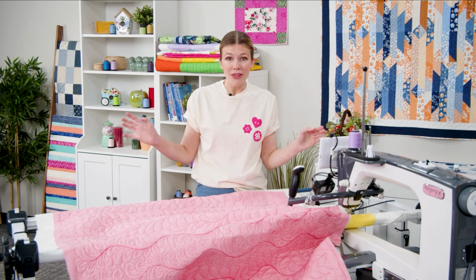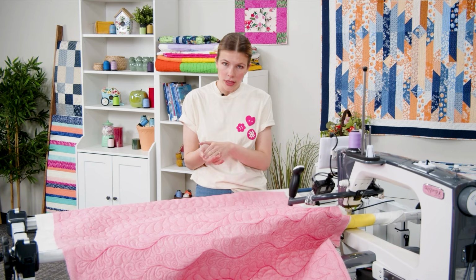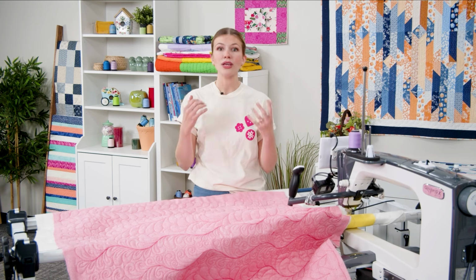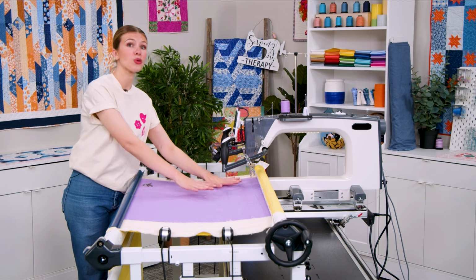So being good at feathers doesn't just happen in an instant. It happens with tons and tons of practice. So I recommend making yourself a quilt sandwich and just filling it with as many feathers as possible so that you get that muscle memory down. I hope you feel a little bit more confident now, and try out feathers.